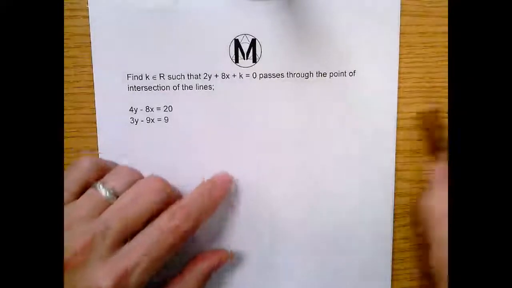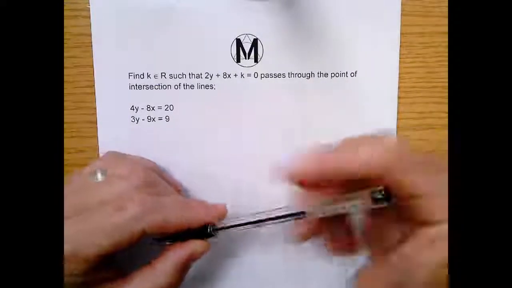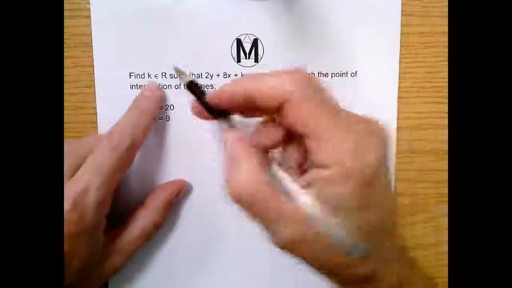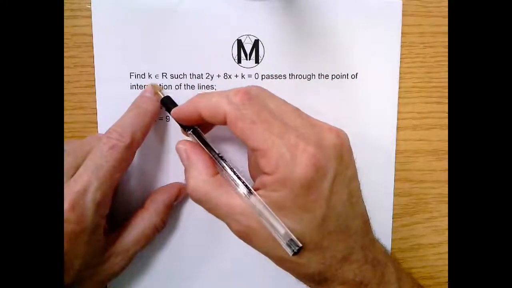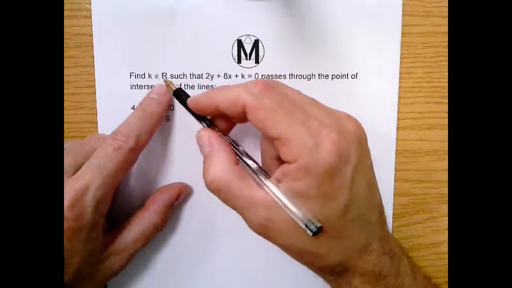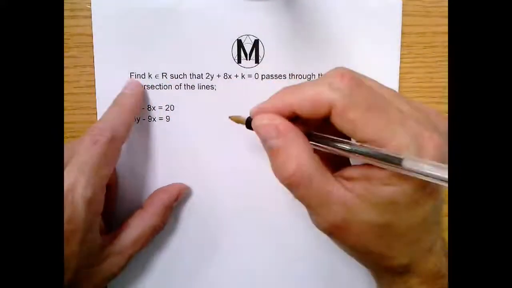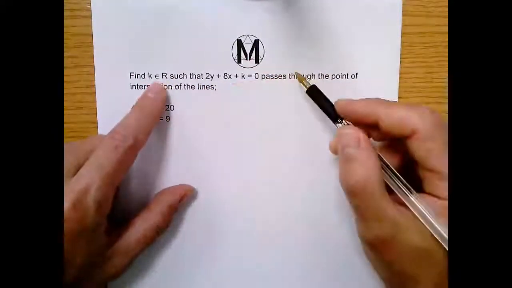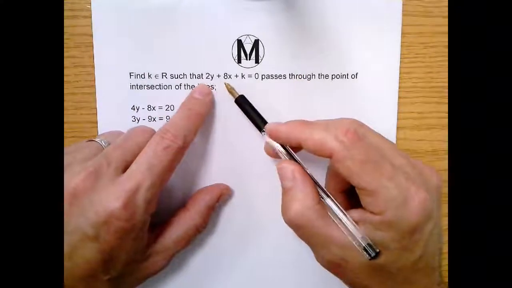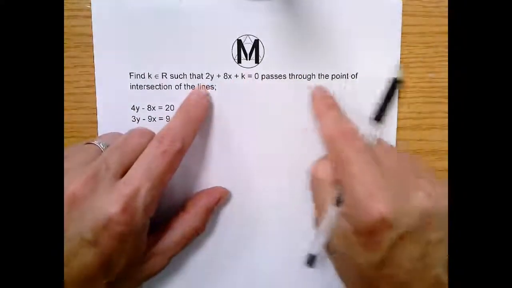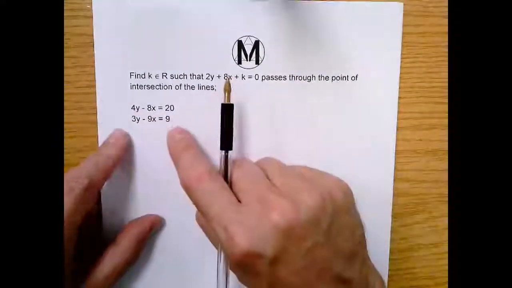All right, let's do some Mathity-Math. It says here, find k. Okay, so this epsilon symbol just means "is a part of," and this big R is the real numbers. So they're saying find k, and it is a real number, such that 2y plus 8x plus k equals 0, and it passes through the point of intersection of these lines.